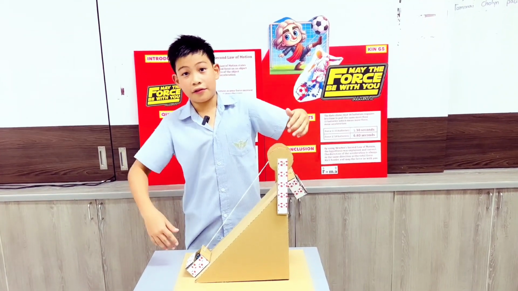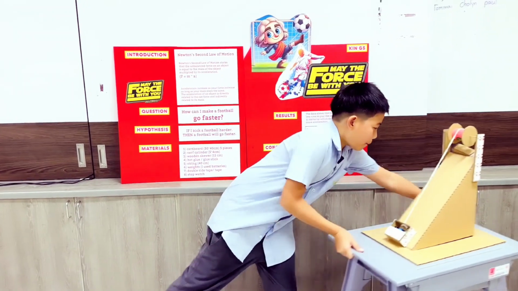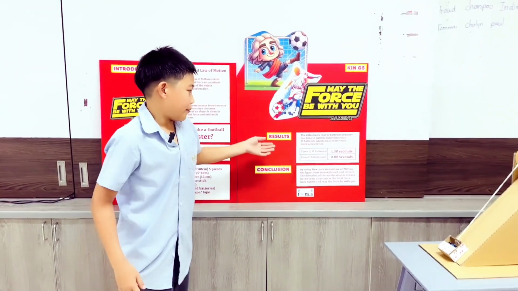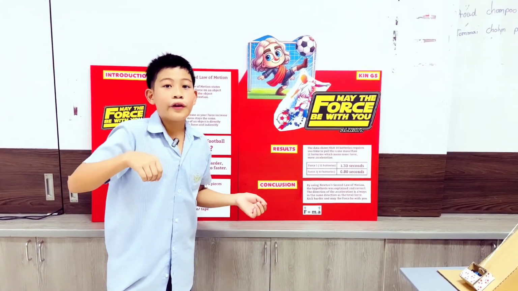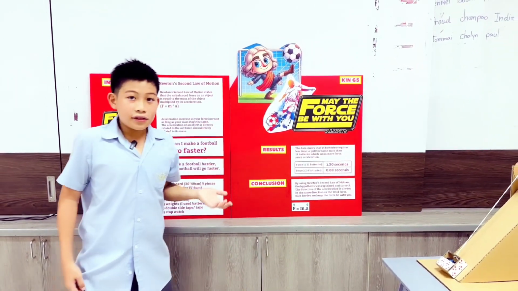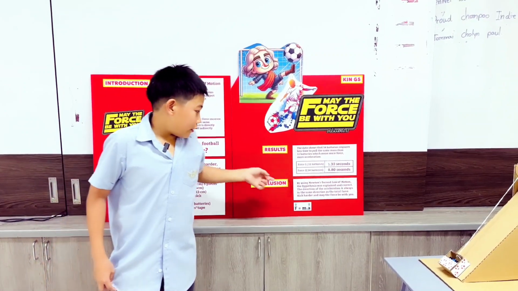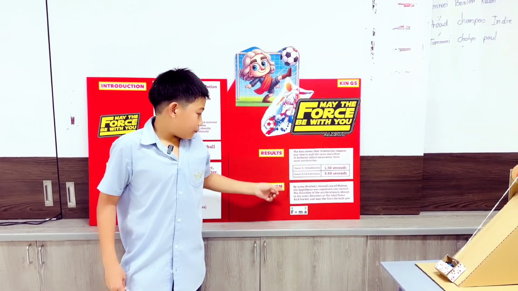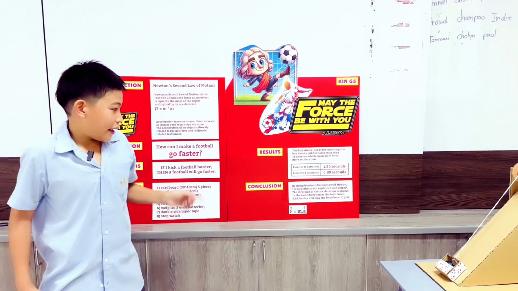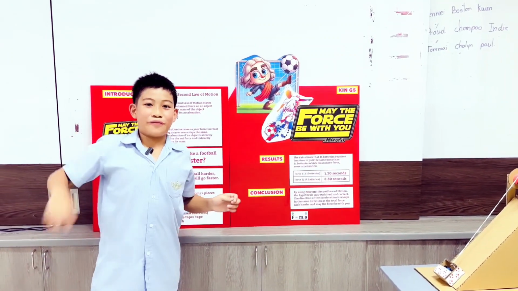It goes down faster than applying little force. Okay, so the result of my experiment is that if I apply more force, it will accelerate. My conclusion is that by using Newton's second law of motion, my hypothesis was explained and correct. If you kick harder, may the force be with you.